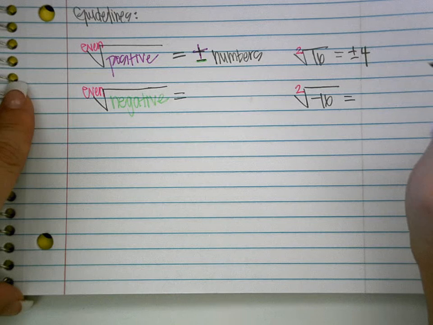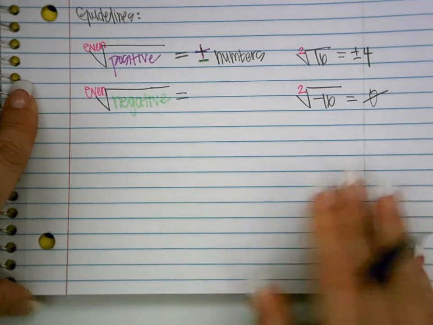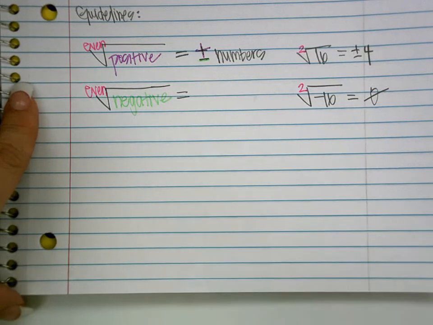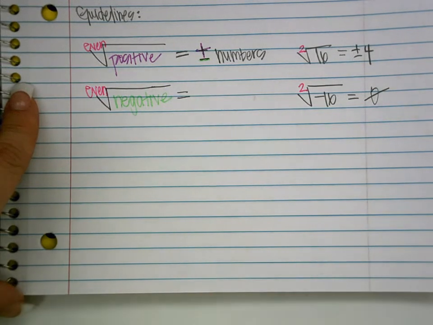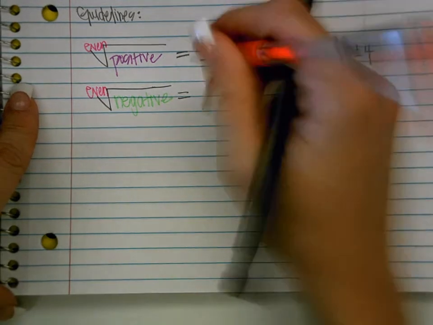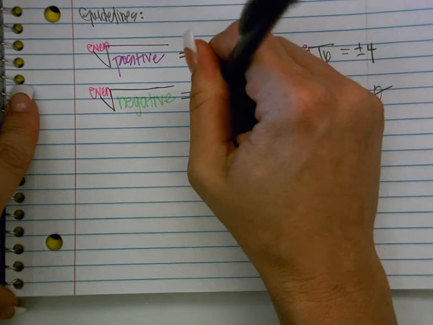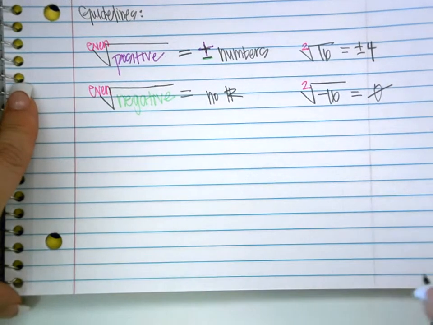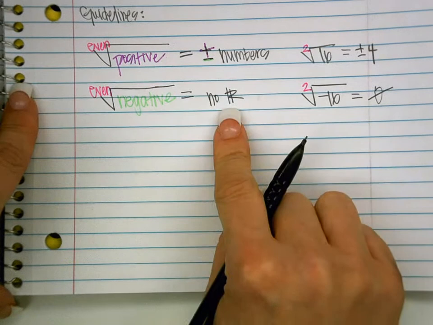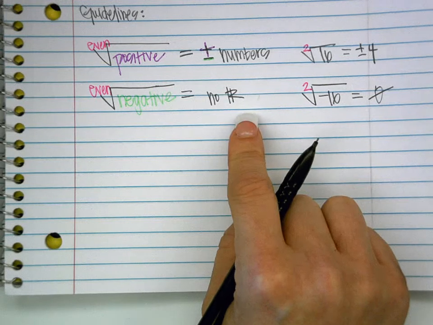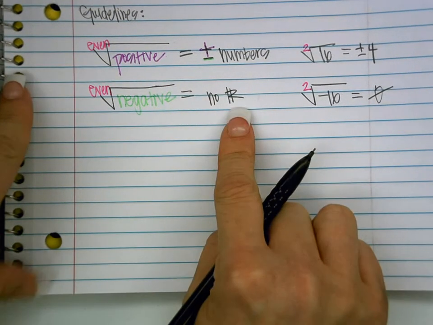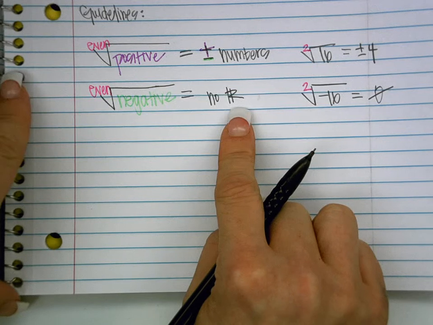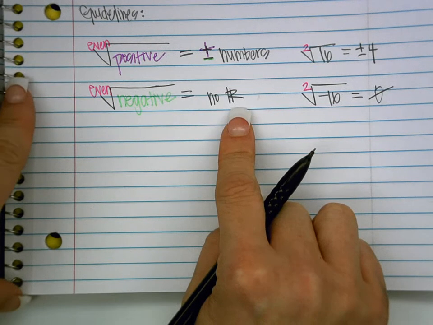Doesn't work. This is something we would write as no solution. Later in the year, I will show you how to do these types of problems. But for now, you write no real numbers. This has something to do with something called imaginary numbers. We are not there yet. So for now, it's just no solution, or you can write no real numbers. You basically don't have to do those types of problems.